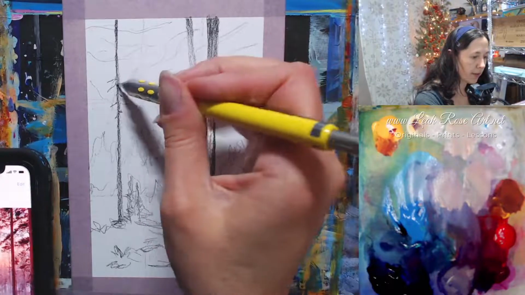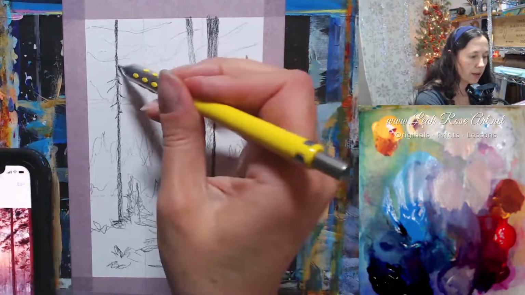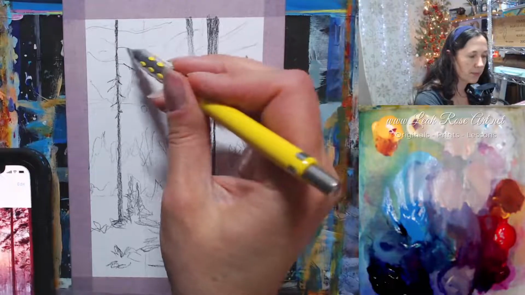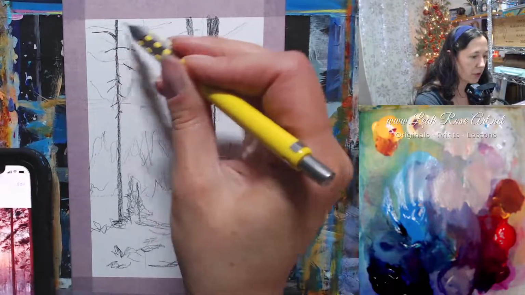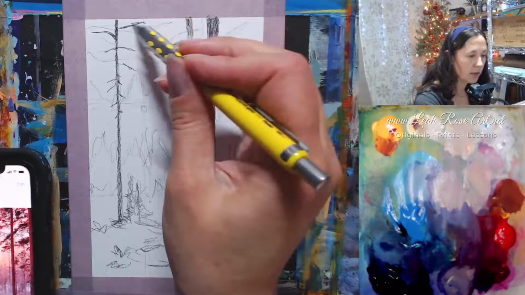Maybe a little bit of sticks sticking out here. This is very much a between-two-trees composition.